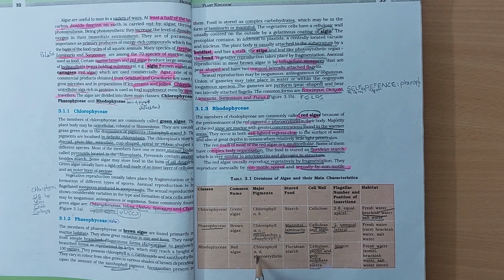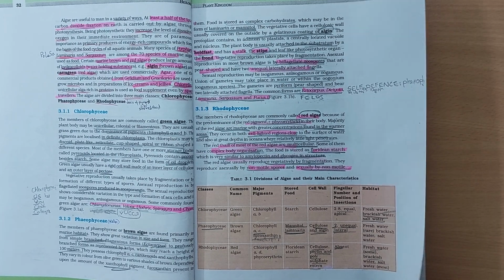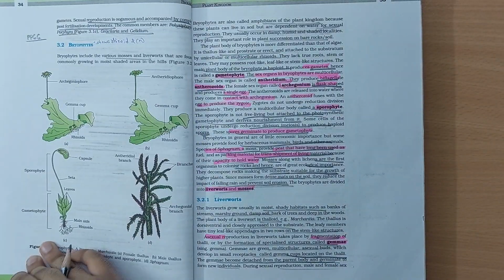Rhodophyceae, red algae, chlorophyll a, d, phycoerythrin. Floridian starch is the stored food. Cell wall of cellulose, pectin and polysulfate esters. Flagella are absent. Habitat: freshwater, some brackish water, saltwater, most.